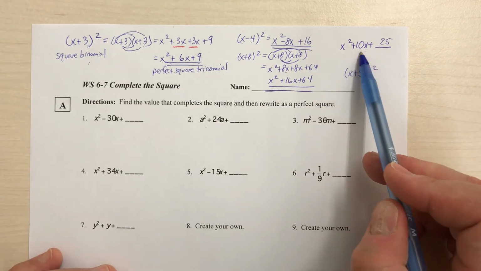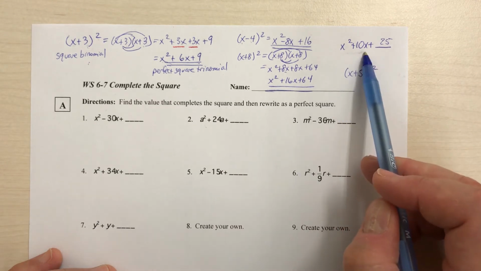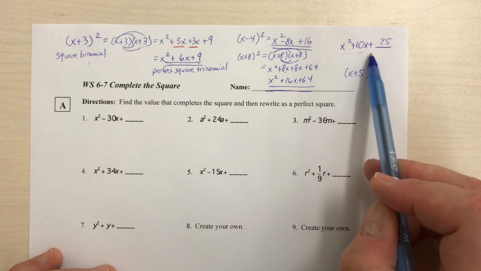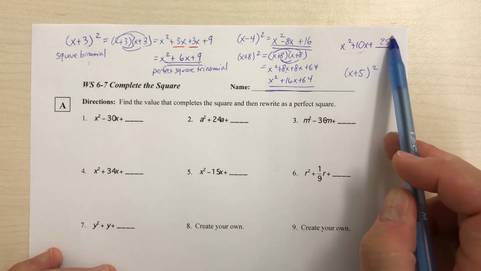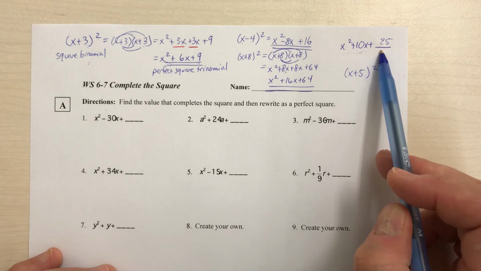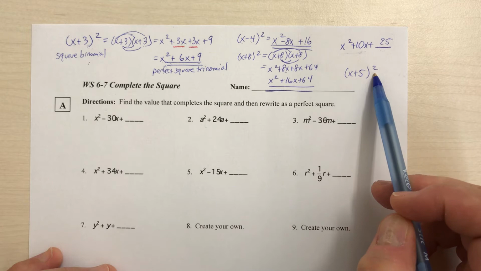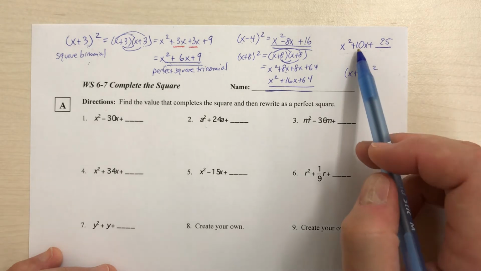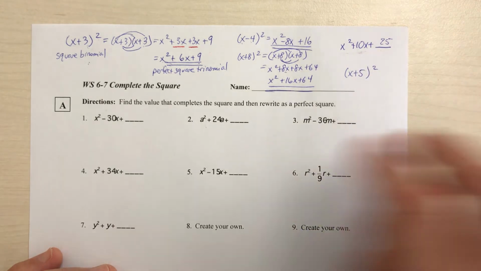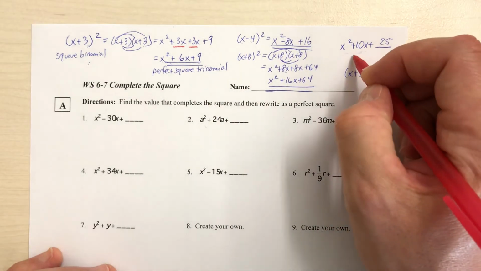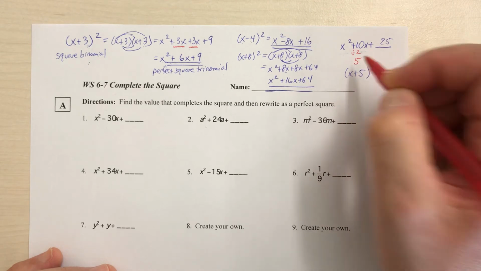So what we're doing here, if I have these 2 terms, I'm trying to complete my perfect square trinomial. I'm trying to figure out what number I can add as a constant that I can then factor as a binomial squared. So again, how do I get the middle term? Well, it's 2 times something. So what I'm going to do is divide by 2, and that gives me 5.